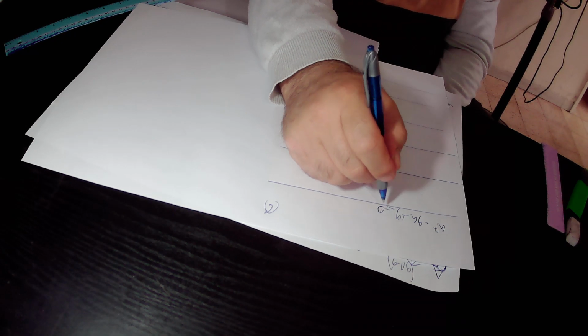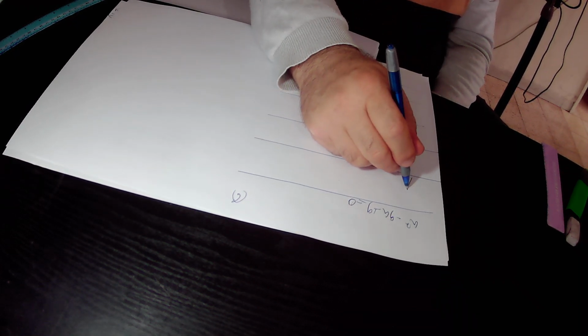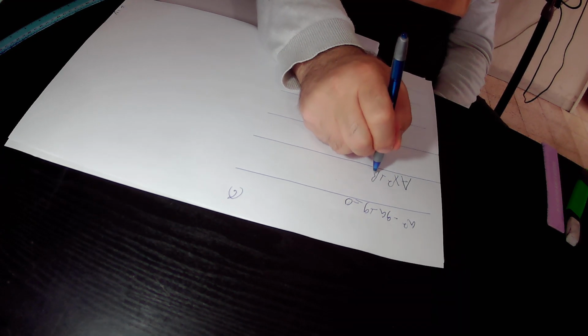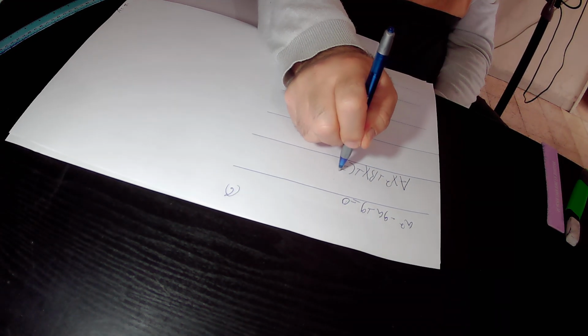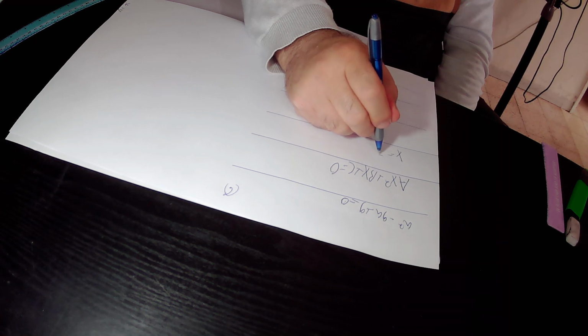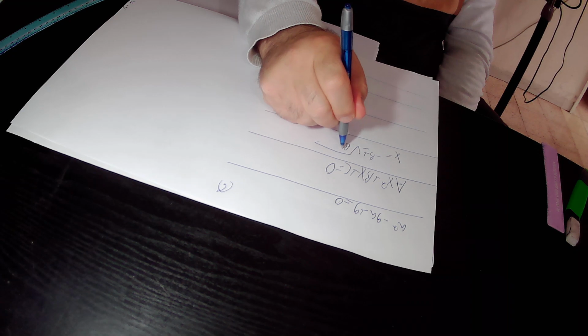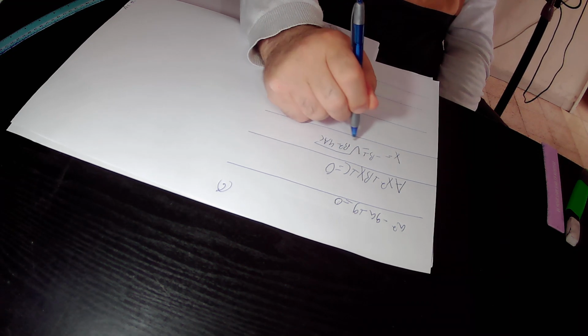So this is a quadratic equation, and the general formula for a quadratic equation is ax squared plus bx plus c equals 0. In this general formula, a, b, and c are the coefficients of this quadratic equation, and x is the variable that we are looking for. And we find out the value of x according to the following formula. x equals minus b plus minus square root of b squared minus 4 times a times c, over 2a.